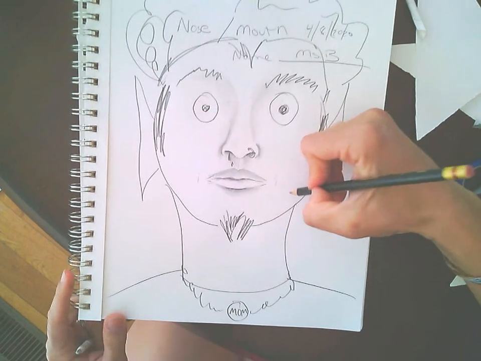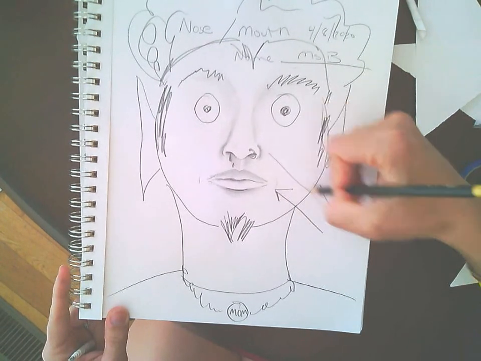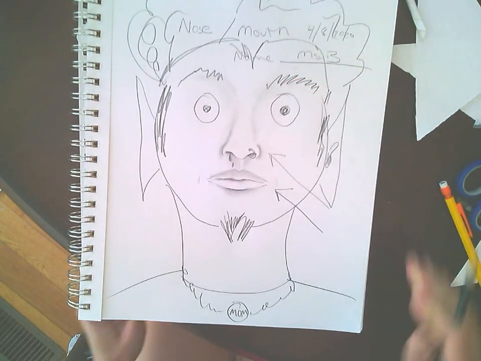But really, what I want you to do is draw a mouth, draw a nose with all the right shading. That's what I want. Make a mouth, make a nose with all the right shading. Don't make it silly, because, well, you can make it a little silly.